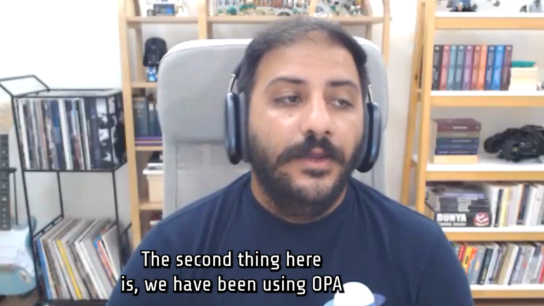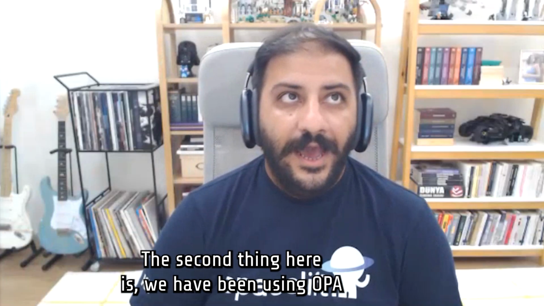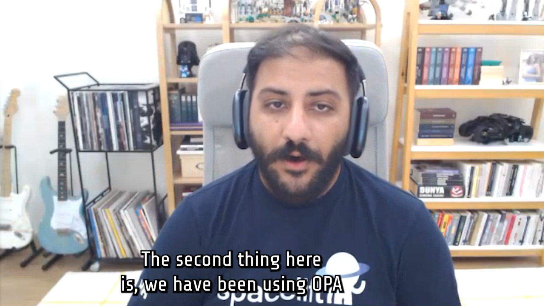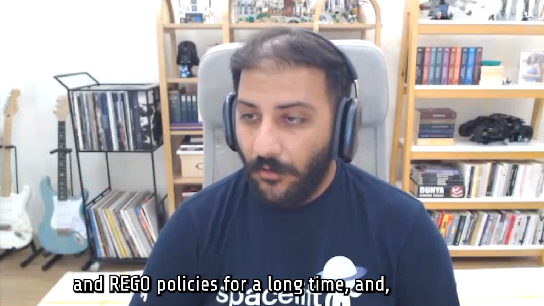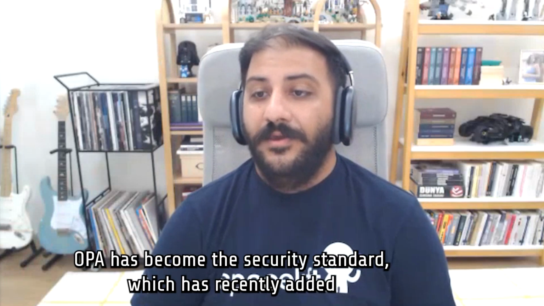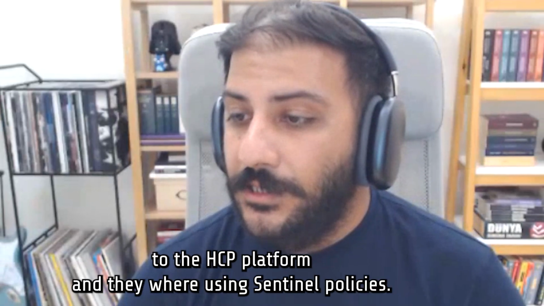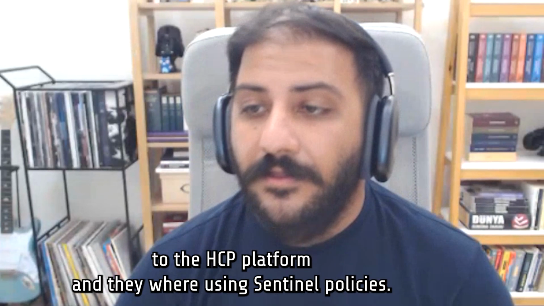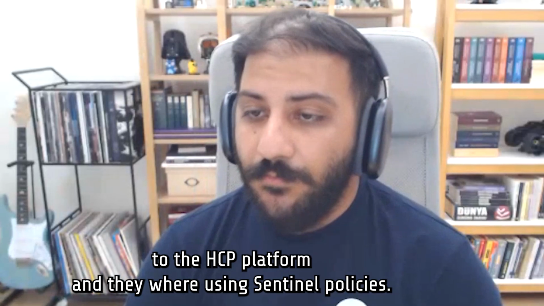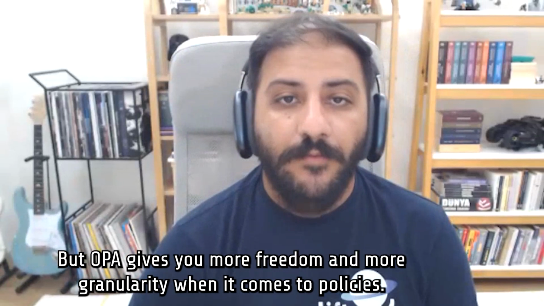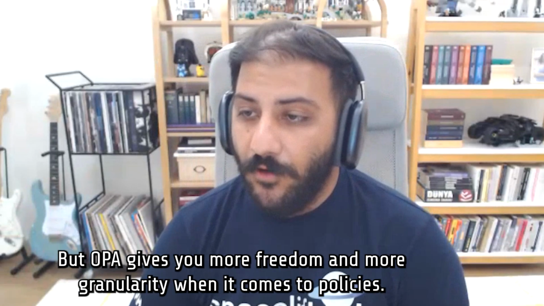The second thing here is we have been using OPA and Rego policies for a long time, and OPA has become the security standard, which was recently added to the HCP platform and TFE. They were using Sentinel policies, but OPA gives you more freedom and more granularity when it comes to policies.